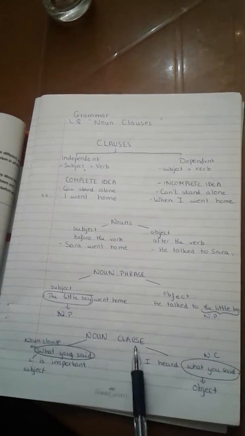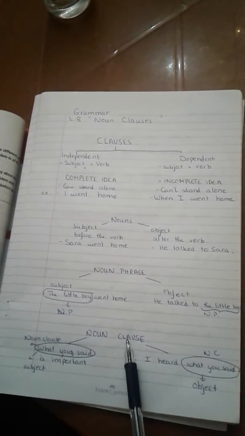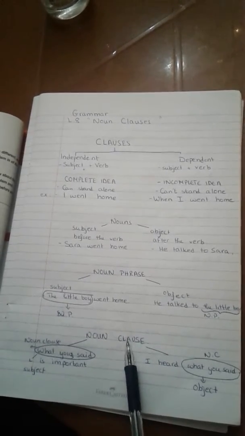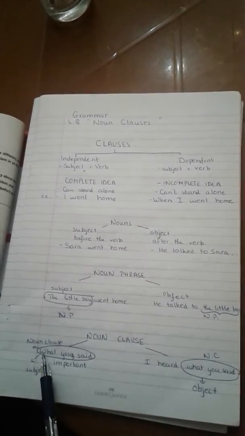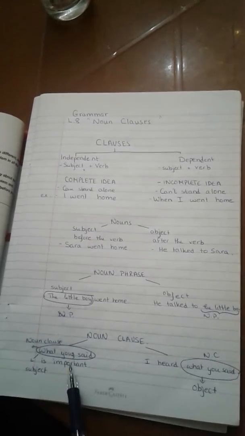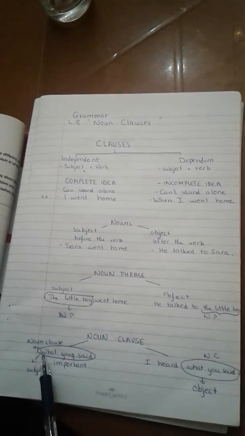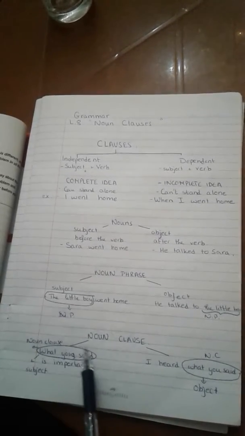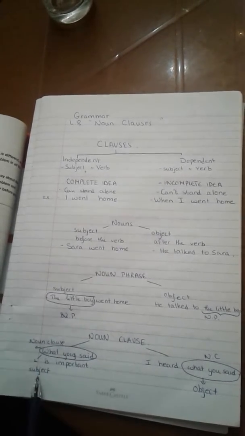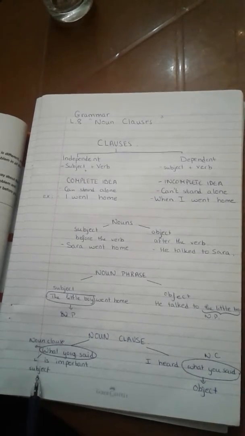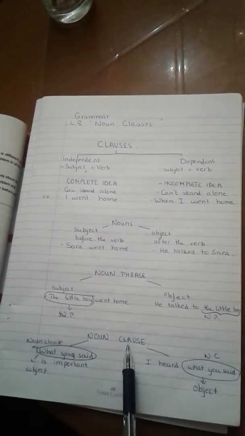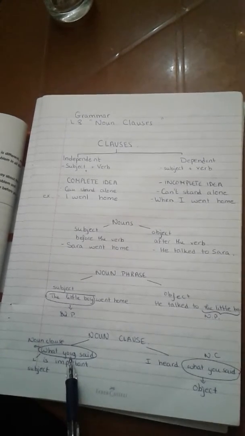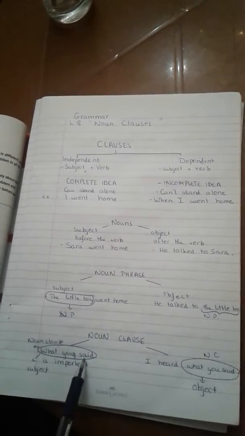We come to noun clauses. Again, a clause is a group of words that has a subject and a verb. For example, what you said is important. Over here, my noun clause is what you said, a group of words acting as the subject. So thus we call it a noun clause acting as a subject. You is the subject over here in this clause and said is the verb.